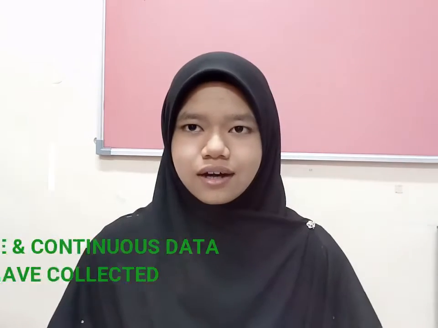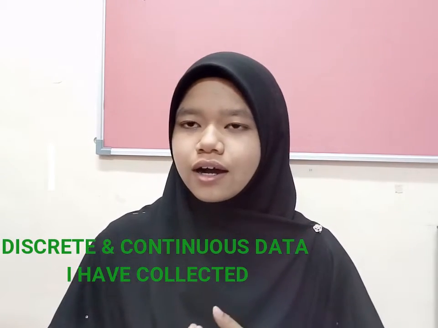For discrete data, back in my second year, I did a fieldwork to Jalan Arico to observe the number of people who give donations to beggars at Jalan Arico night market. Meanwhile, for continuous data that I have collected is my own weight. How many kilos did I manage to lose in a month with certain ways of exercises and nutritional intake.